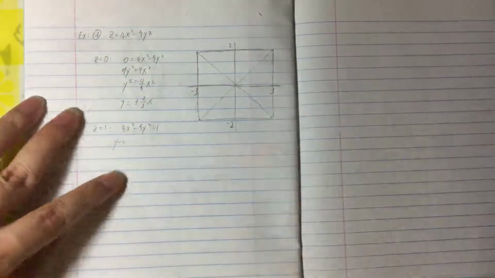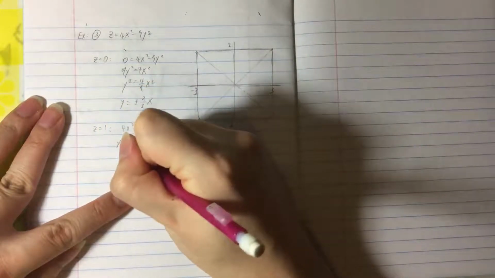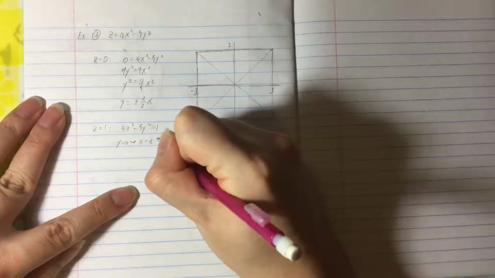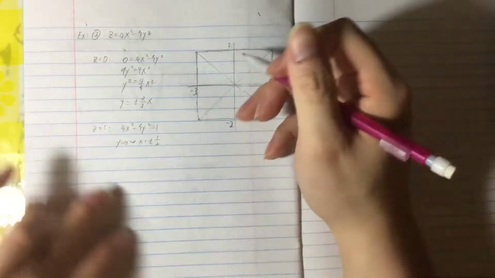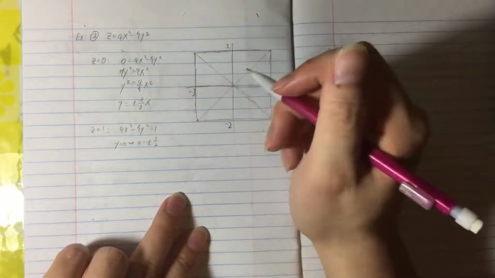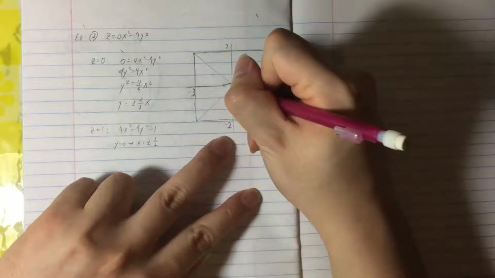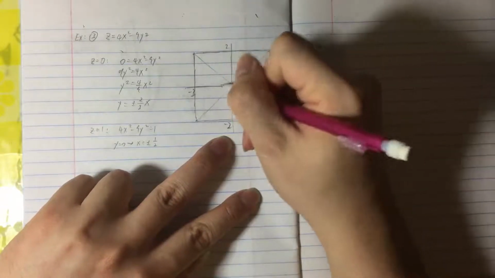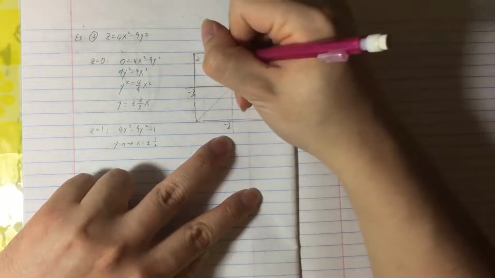When y is 0, x equals plus or minus 1 over 2. And the graph is a hyperbola. It looks like this.